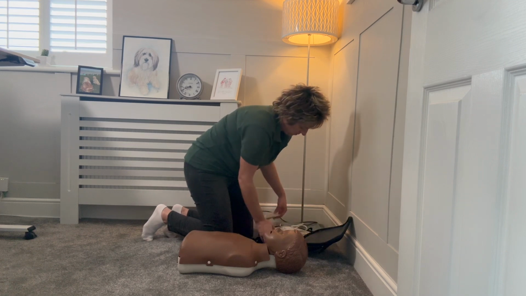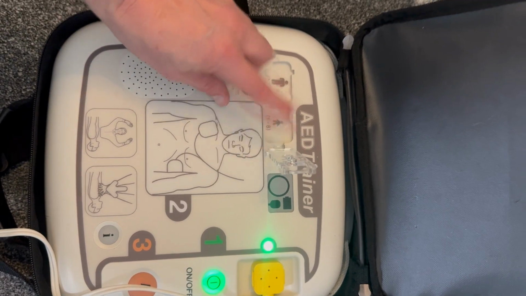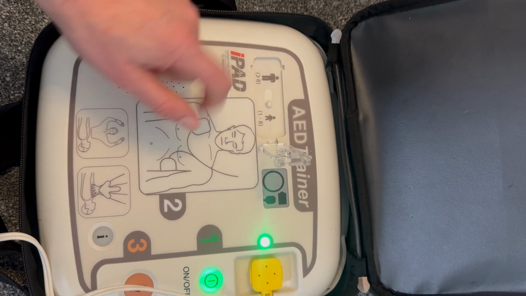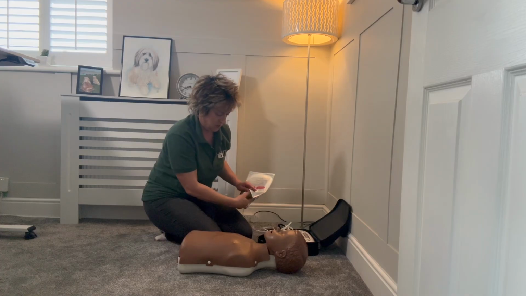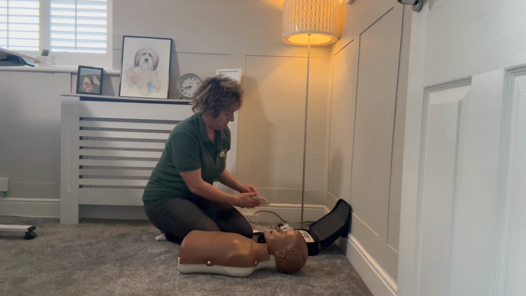Now, the first thing we're going to do is turn the defibrillator on. Then we also need to change the setting. Some defibrillators have this function, some don't. But if yours does have a function and you've got somebody under 8, which is roughly under 25 kilograms, you're going to change the switch to pediatric mode. If you haven't got that switch, do not worry. Then we're going to place the pads on the casualty.